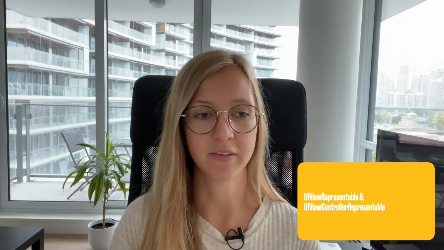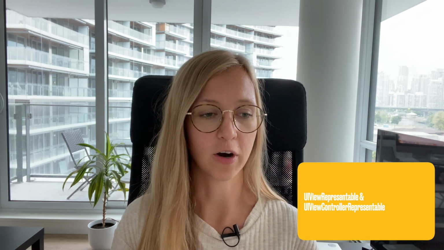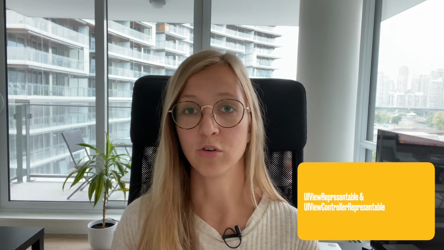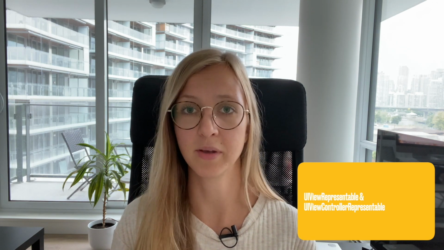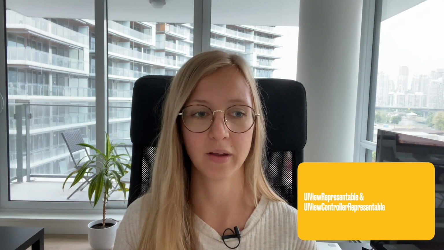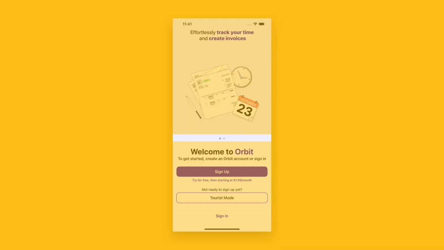I'm going to show you the iOS examples here. In general, these protocols are ways for us to integrate or use UIKit components and AppKit components in our SwiftUI codebase. So for example, in Orbit we have this screen where we want to have a page controller and a page view controller at the top of the screen. So this was a place where we needed to use UIKit. If we look at this component, we have two different parts in it. We have our page controller and then we have our page view controller.